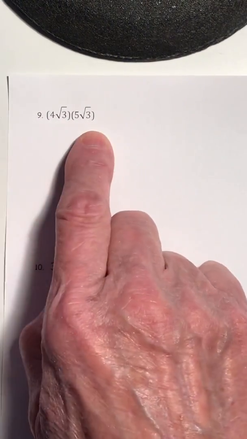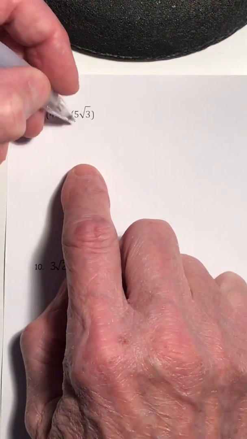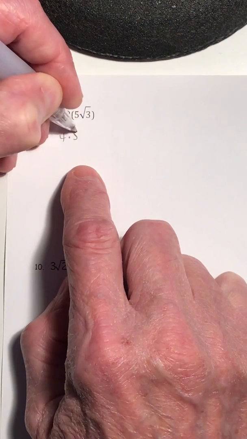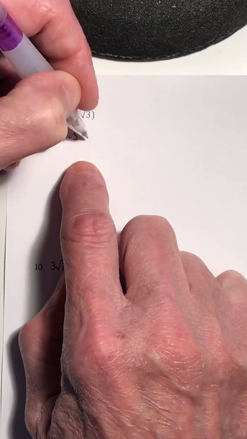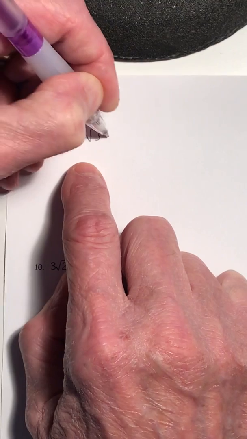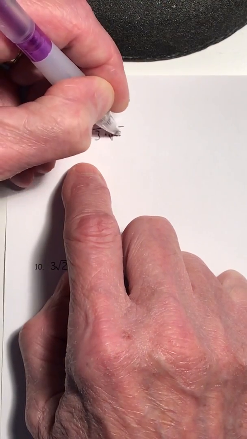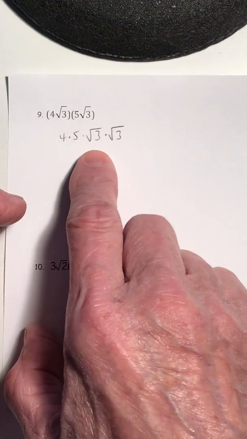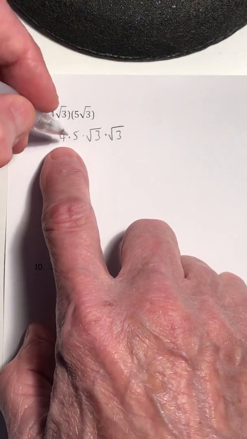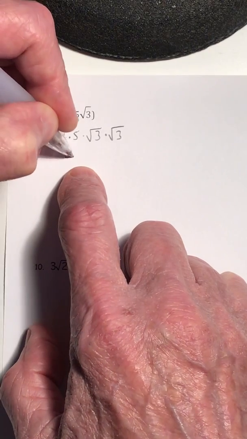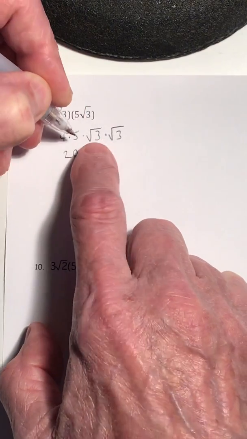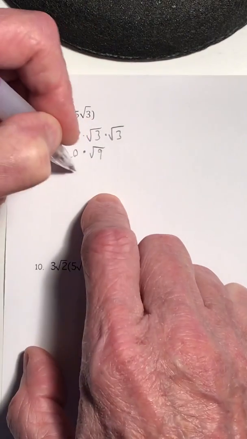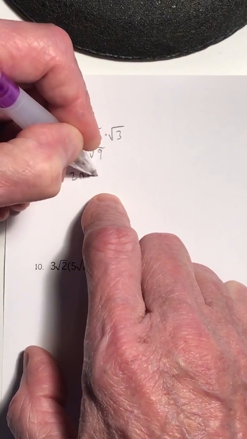It's all multiplication. So again, if I want to, and this is not the only way to do this, I can reorder the multiplication to make the results a little more obvious, maybe. Now I have 4 times 5 times root 3 times root 3. The 4 times 5 changes to a number 20. Root 3 times root 3 is root 9. And root 9, square root of 9, is 3.